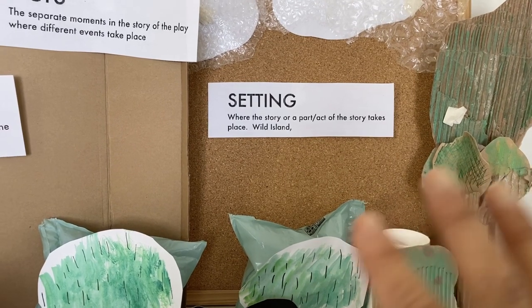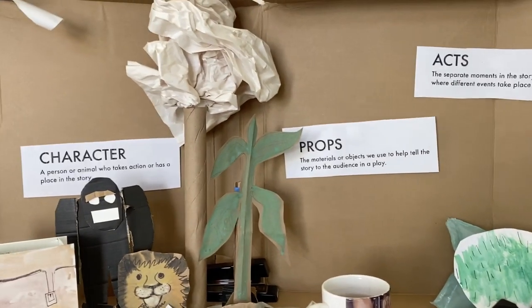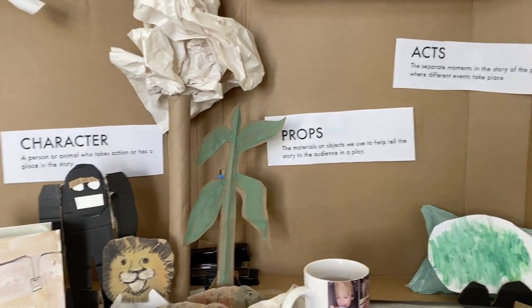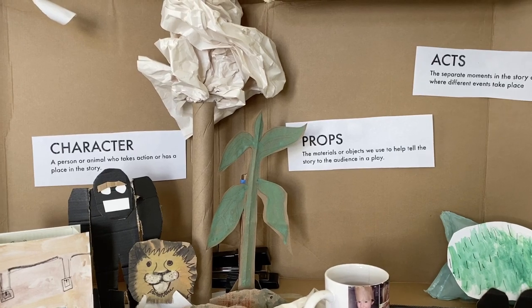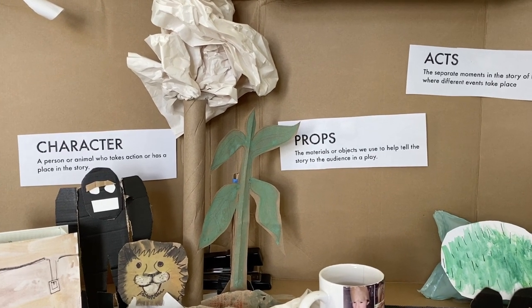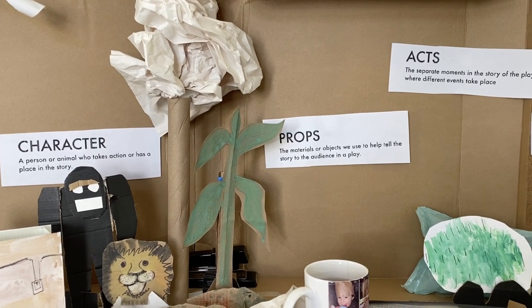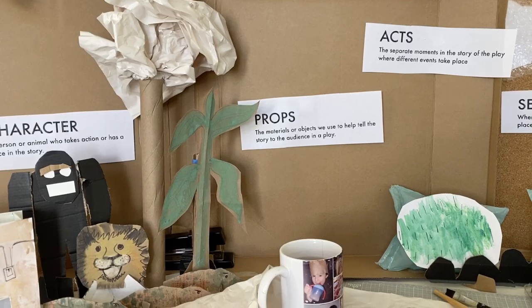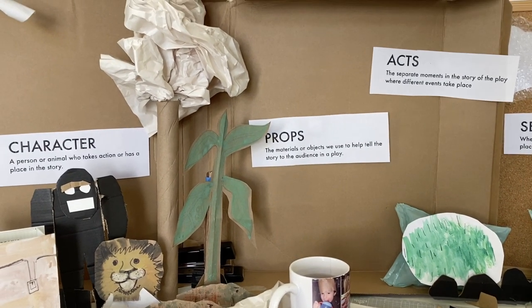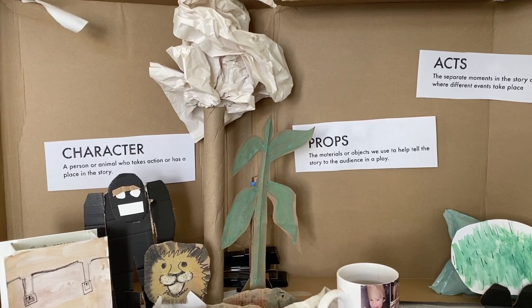where we are. And then I had some friends suggest that the way that we can make props and show the setting for Wild Island is to maybe make it green and leafy and have vines and different kinds of trees like ferns and palm trees that have appeared in the story. So I wanted to maybe print a little bit of paper with you today so I could use it for a background and use it for my trees.